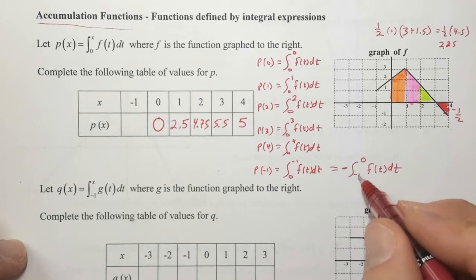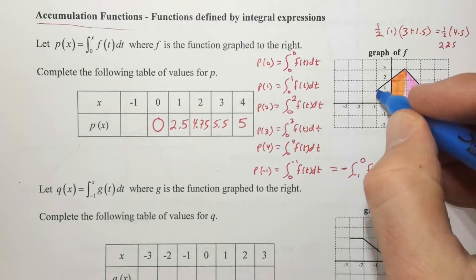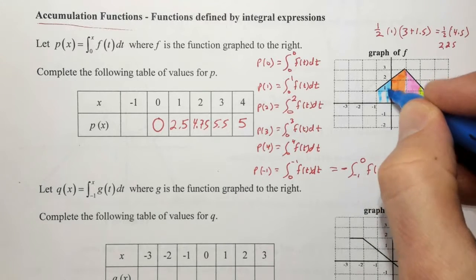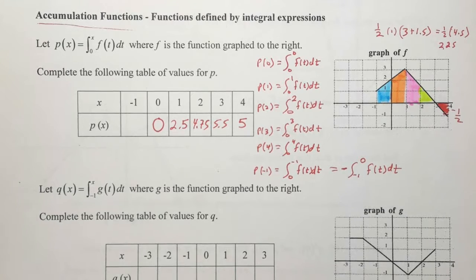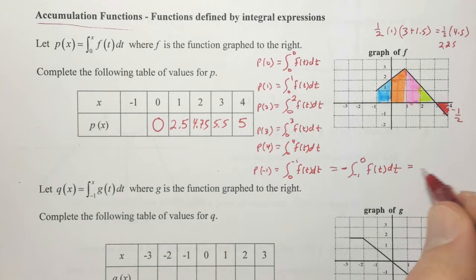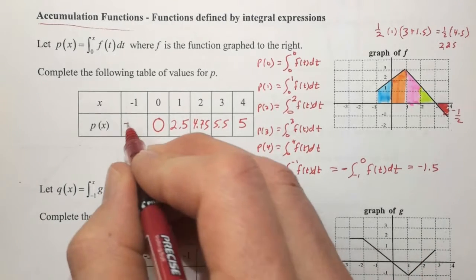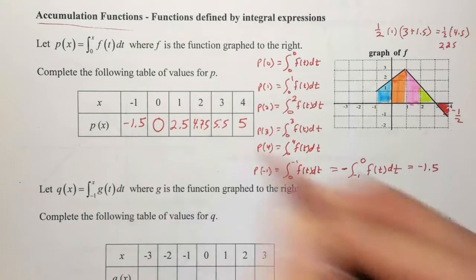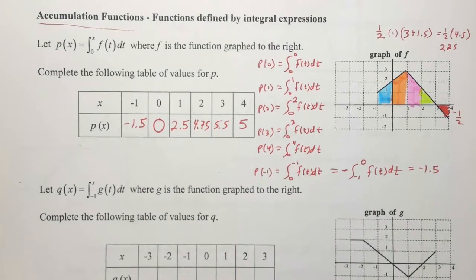All right, so we're going to take the area from -1 to 0. So -1 to 0 is this blue region right here. And that region, again, we can see real quickly is 1.5. It's a brick and a half there. So that's 1.5, but it is negative. So we're going to have -1.5 right there. That's the region from -1 to 0. So we've now filled out the chart.